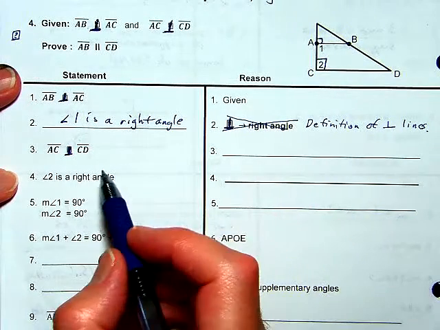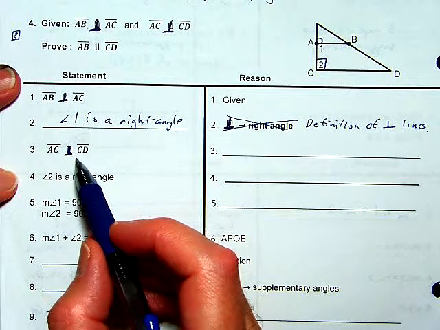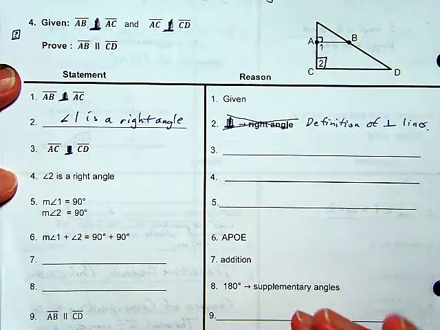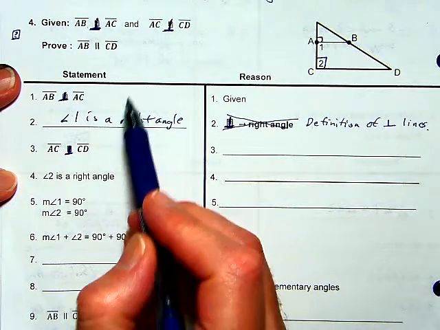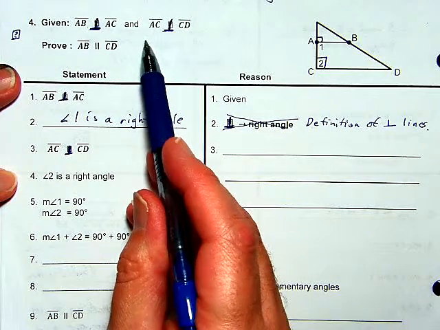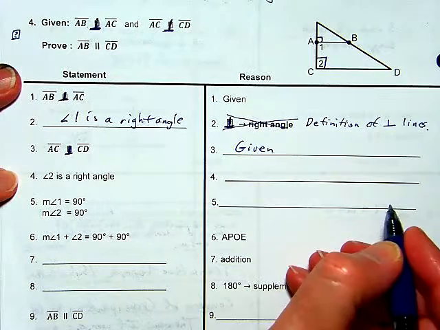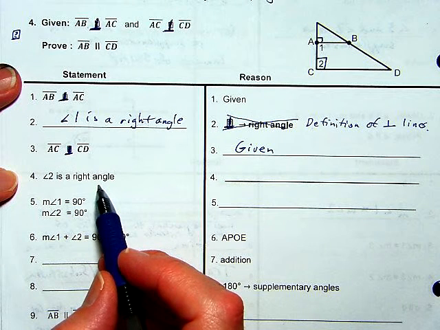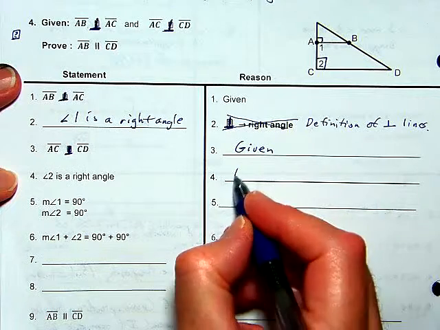And now let's go up to here. AC is perpendicular to CD. Well, why is that? I hope you remember that was a given. Okay, it's given up here. So we can easily just write in given for that. And angle 2 is a right angle. Well, we already know that's because of the definition of perpendicular lines.